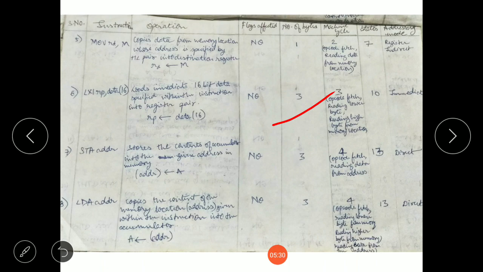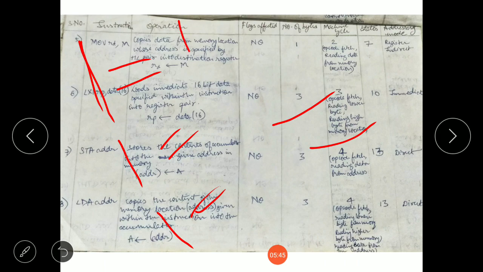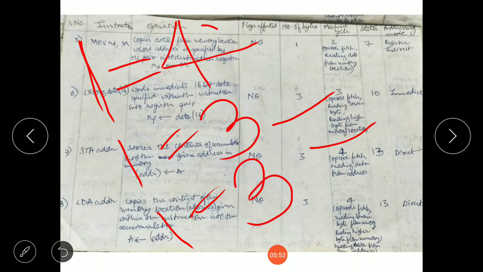Now how many T states? As I have told you, it needs 3 machine cycles. First is opcode fetch, second one is memory read, and third one is also memory read. So the opcode fetch machine cycle has 4 T states, the memory read machine cycle has 3 T states, and the other memory read machine cycle has 3 T states. So in total it needs 10 T states.